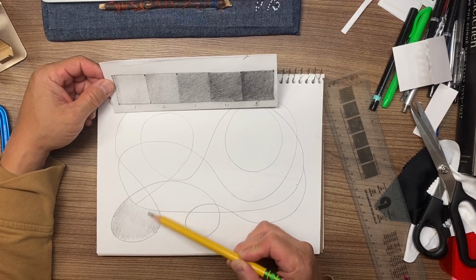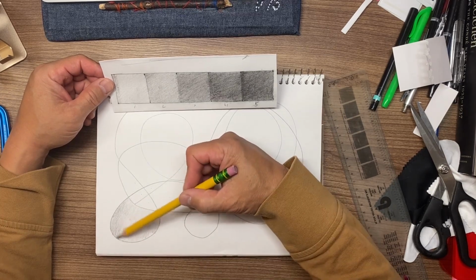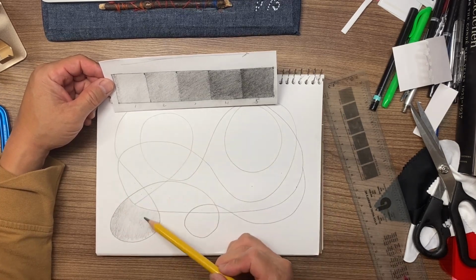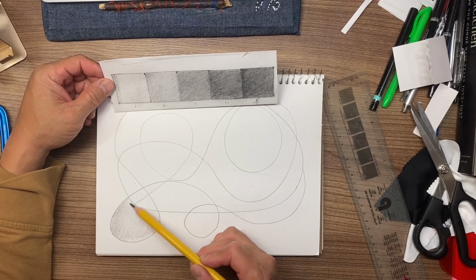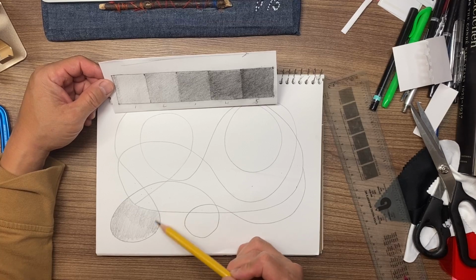And you just want kind of the same shade throughout the whole piece. You might want to try little circles. Some people like to do little circles. It makes it easier rather than short little straight lines.